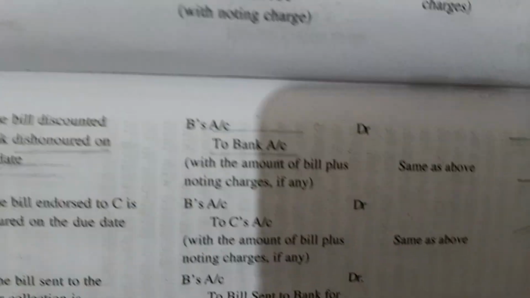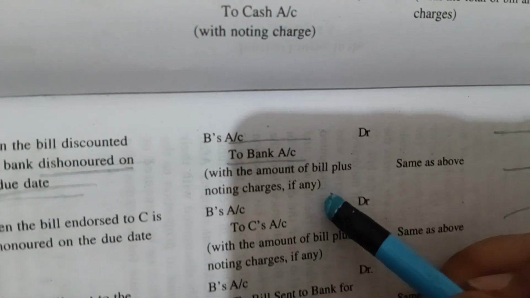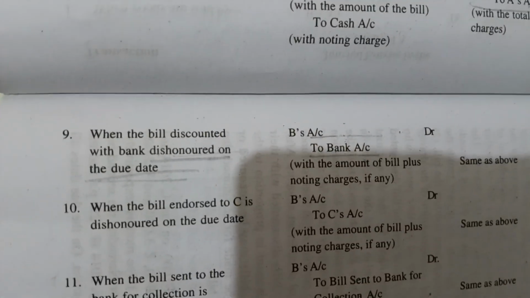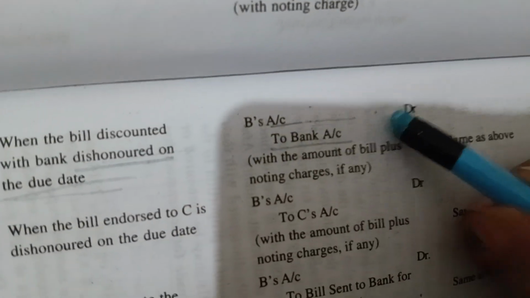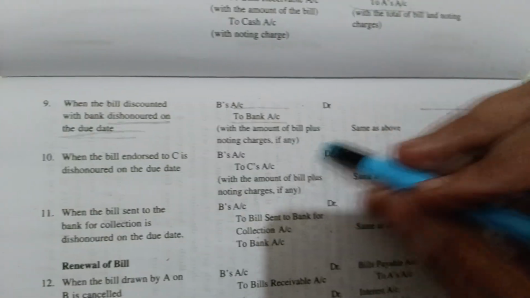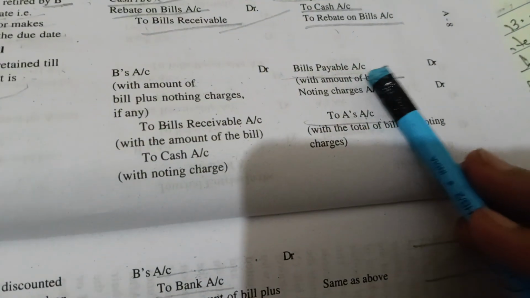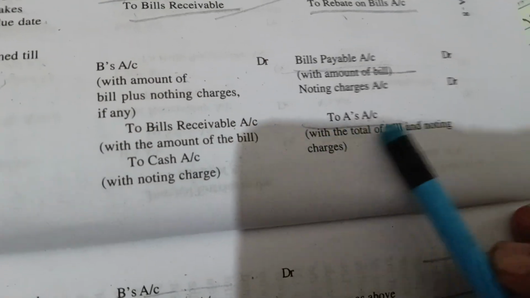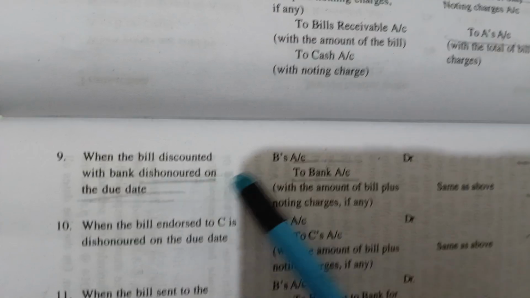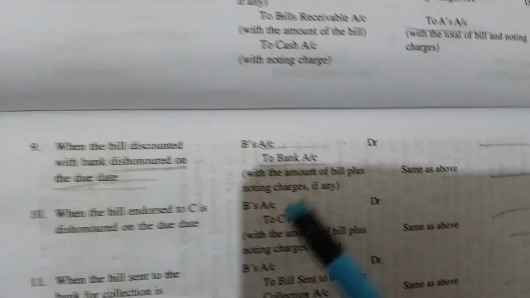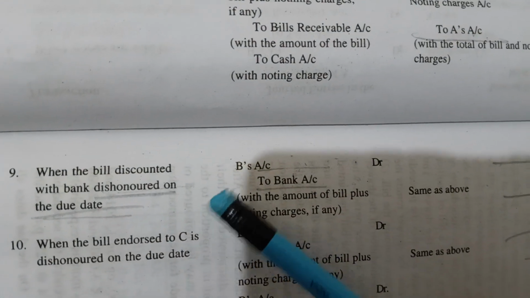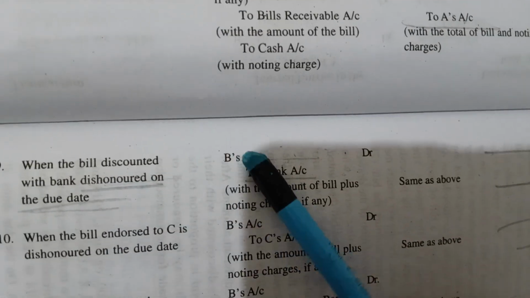Okay, so B's account debit to bank account with the noting charges. Okay, here we wrote B because it was dishonored, that's why we wrote B's account debit to bank account. Then same as the above, in these 3 accounts I will tell you this also. So bills payable account with noting charges, then A, we have to write the same thing here also in case of discounted with the bank and dishonor, and I will explain this also, don't worry. B's account debit to bank account. In normal discounting, B was not affected, but in the case of dishonor B got affected.